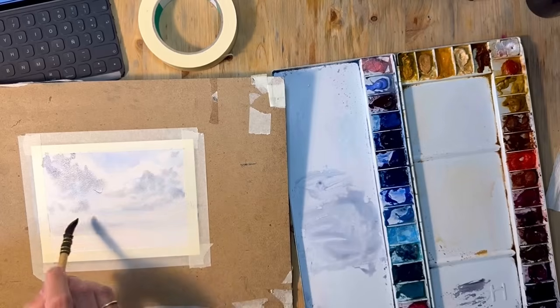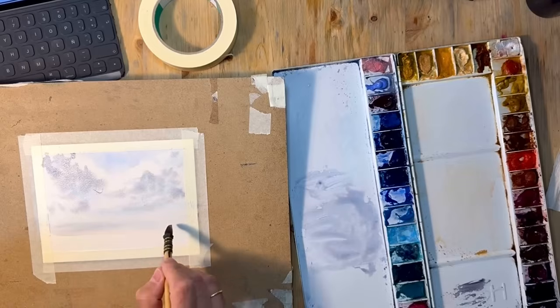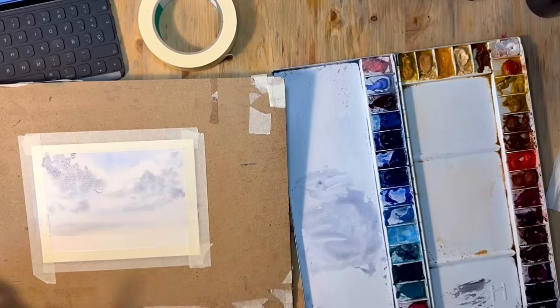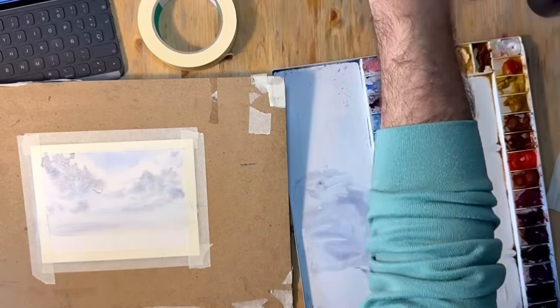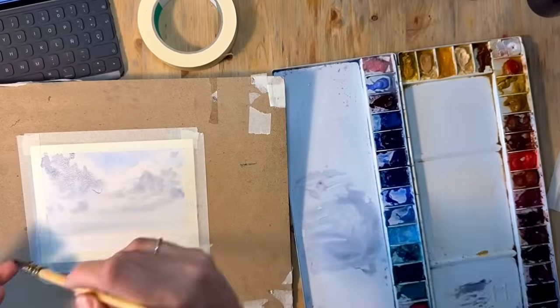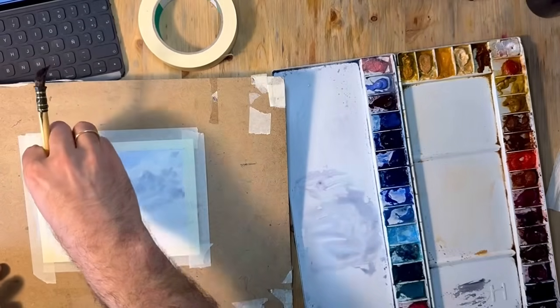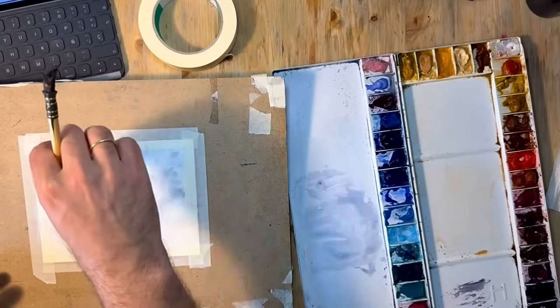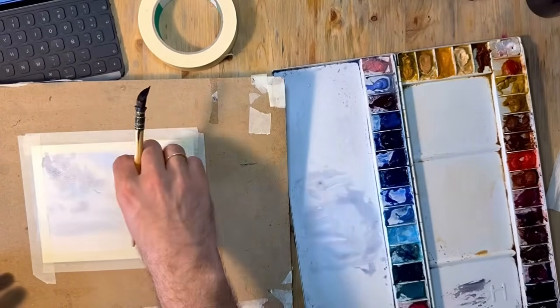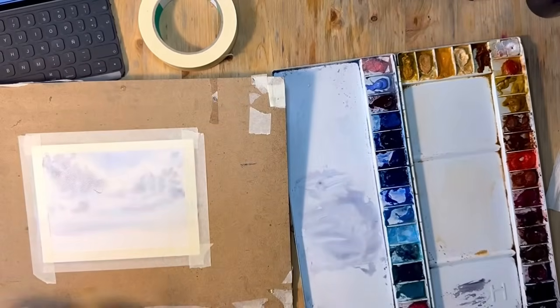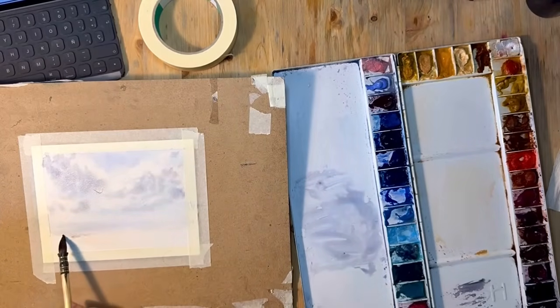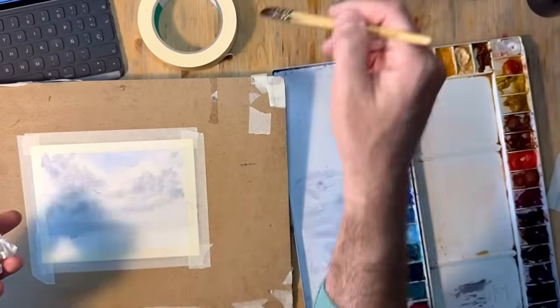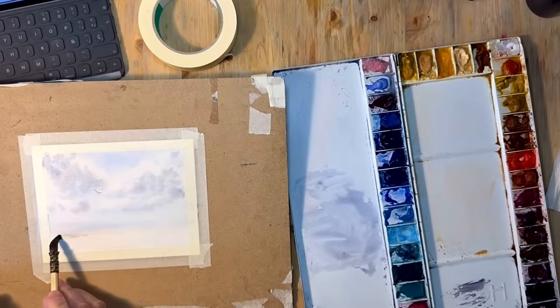Okay. And here I am just making kind of a horizon, using a little bit of almost pure lavender in order to cool it off. Anything that we lay out on the paper, since the paper is still a little bit wet, is gonna dry lighter, right? So just be wary of that.